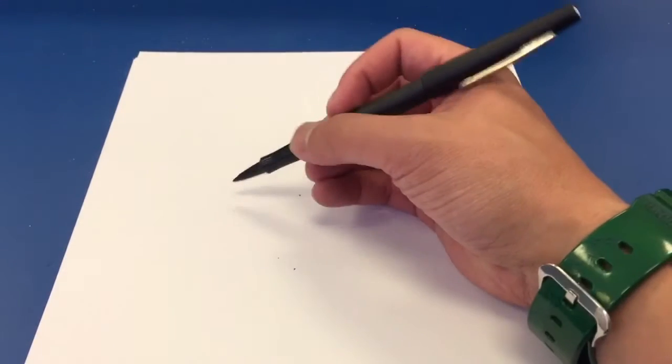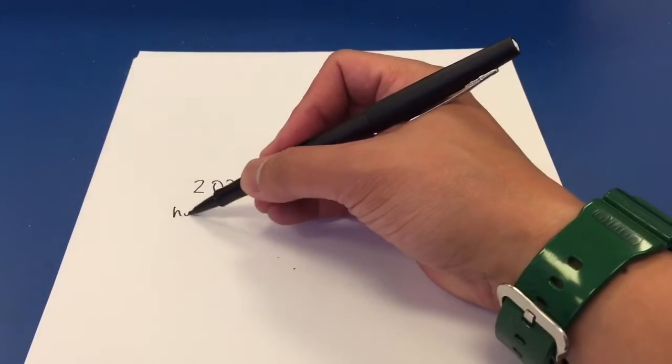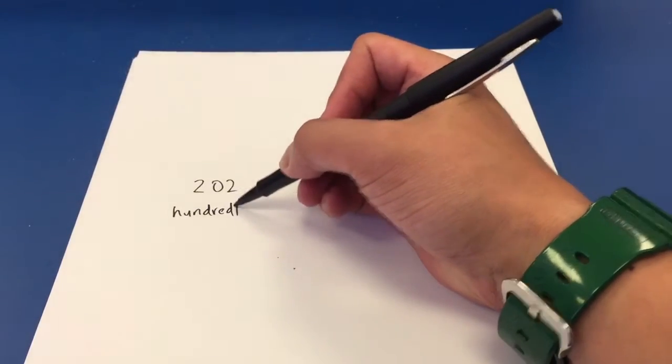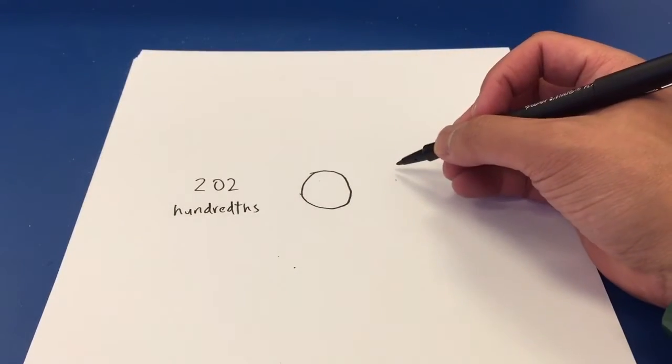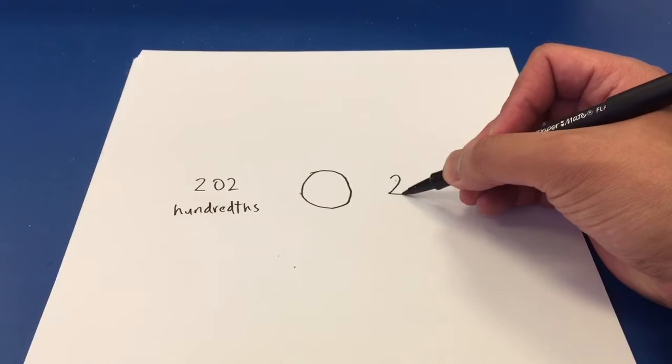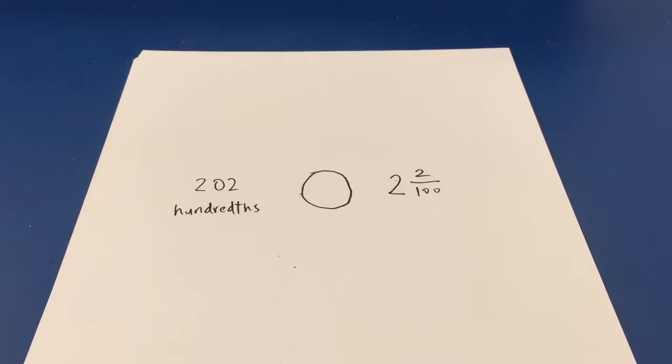Another example, sometimes they're going to give you a different decimal form. So let's say that, for example, on this side I have 202 hundredths, and on this side I have 2 and 2 hundredths. Okay, so what I want to do first is I want to make both of these numbers into decimals.